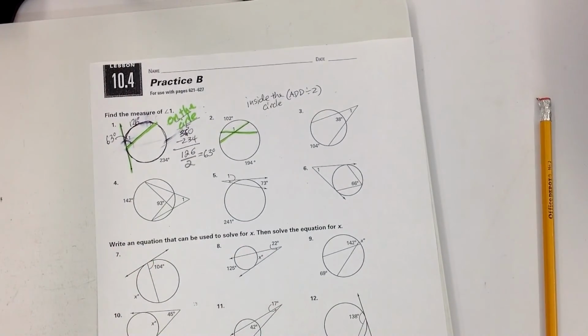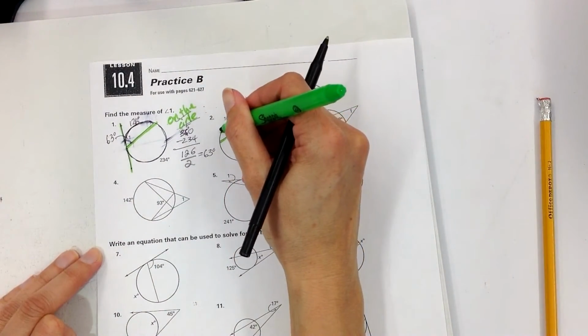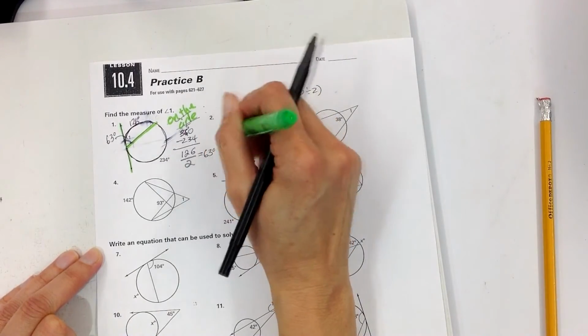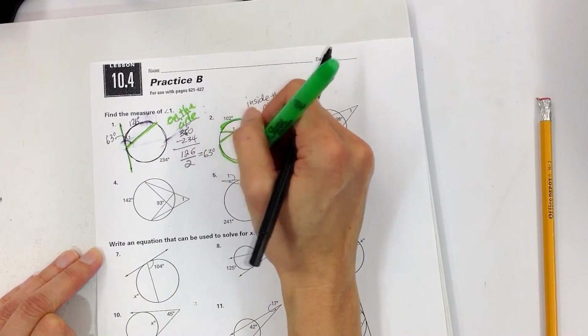So what do we add? I'm adding this arc and this arc, because those are the arcs intercepted by the lines, and those are the ones that we know.